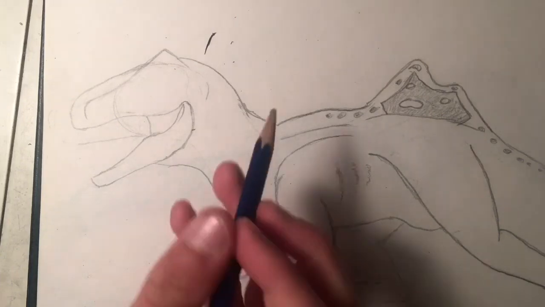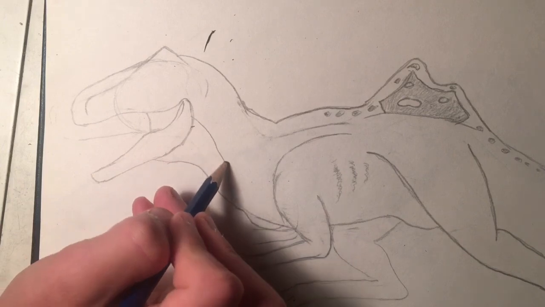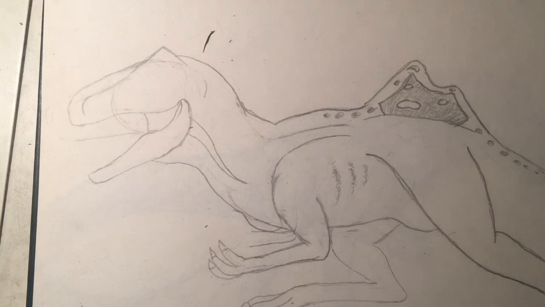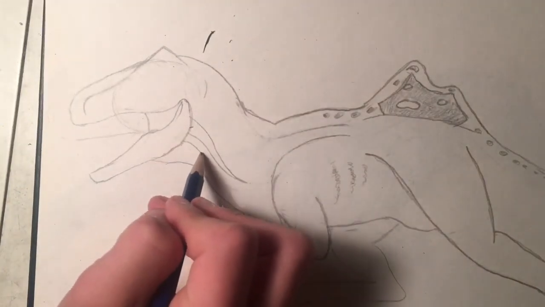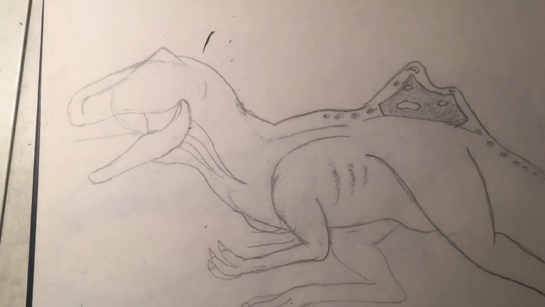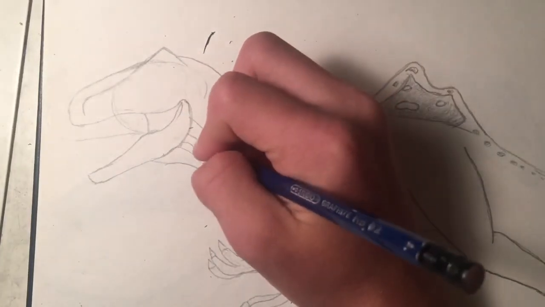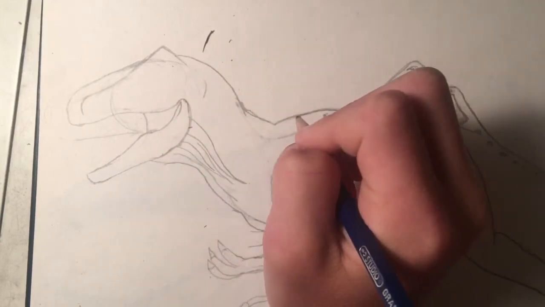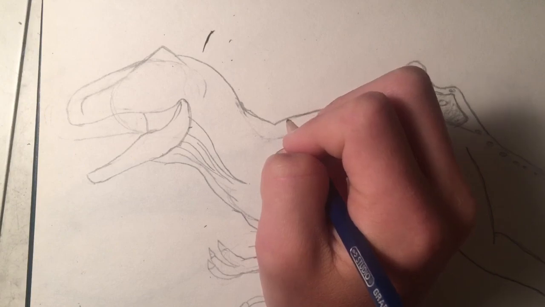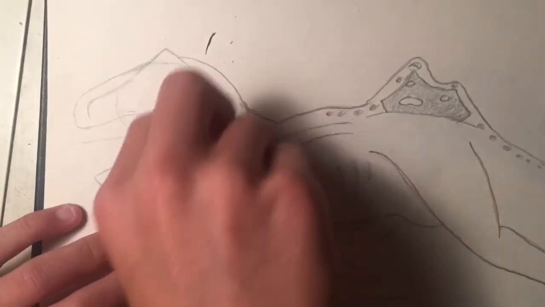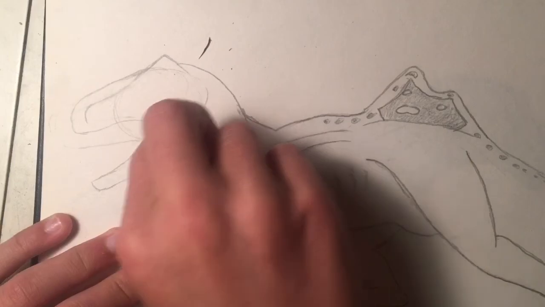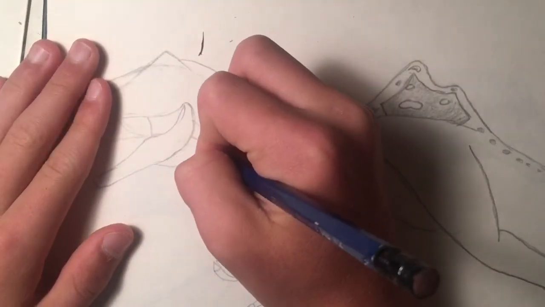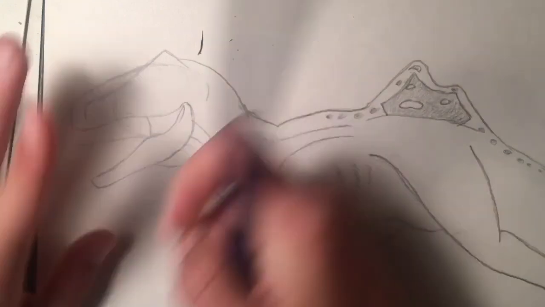Now I think I'm going to do some veins in the neck down here. I might make the head a bit smaller in the time lapse because it's a bit too big. I made it too small, now it's too big. All right, we can do some veins down here in the neck. Okay. Actually, what I'm going to do in the neck here, I'll do in the time lapse.